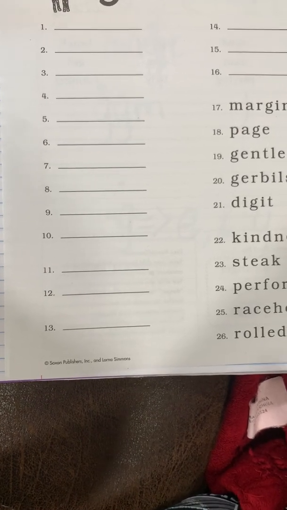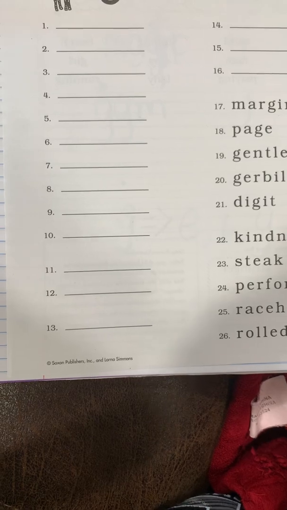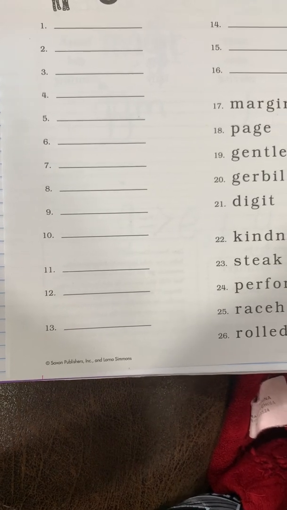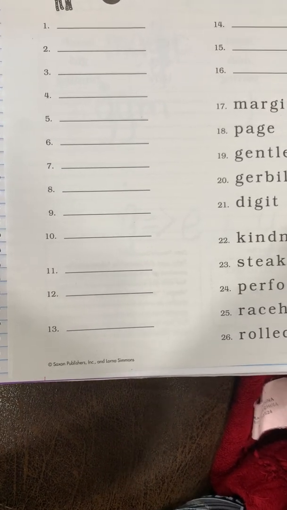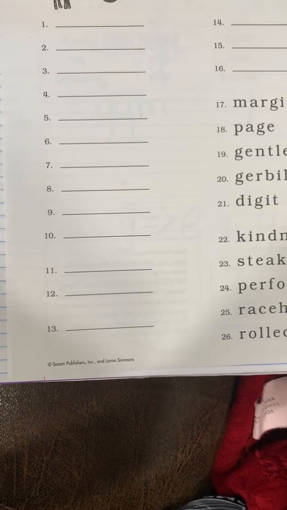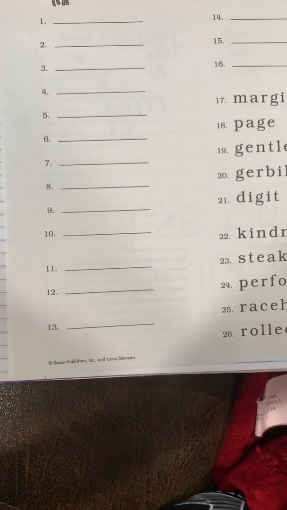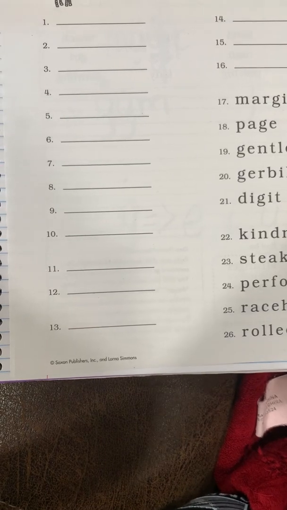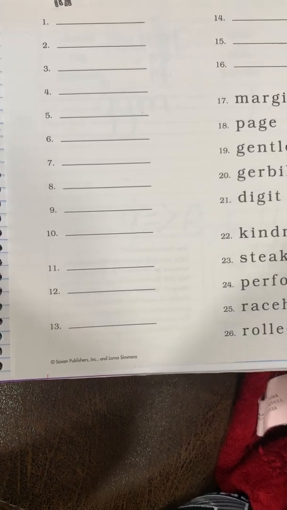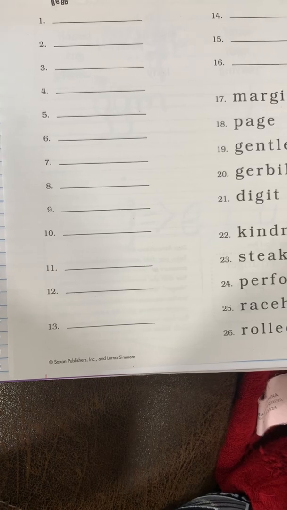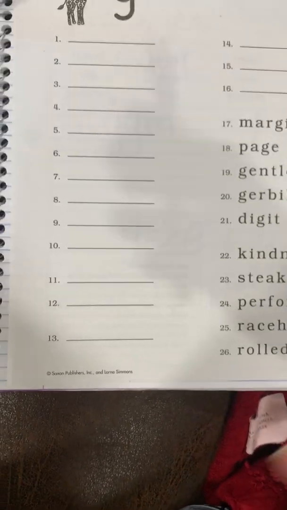Number 10. I say g. You say g. G. Goat. G. Number 11, hold your fist up.